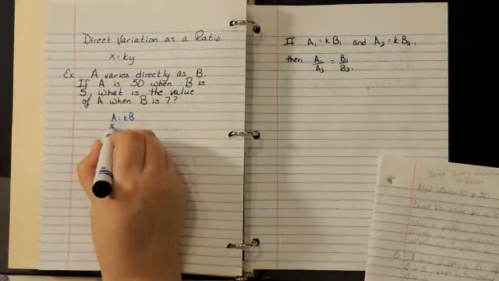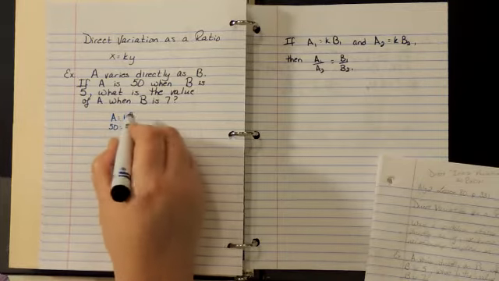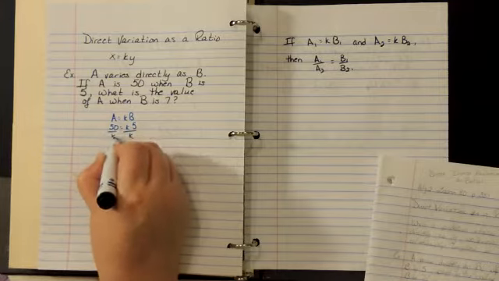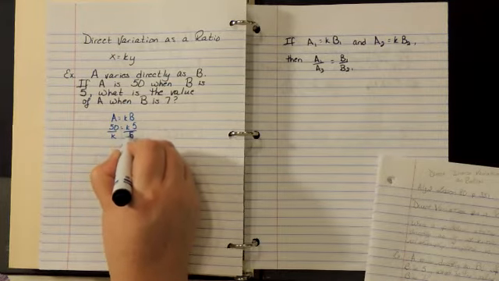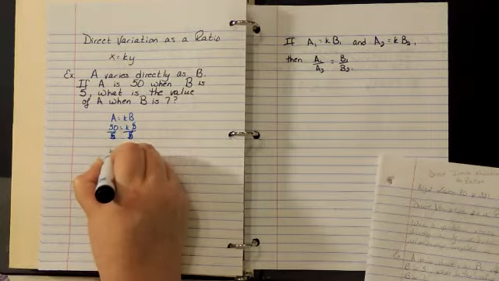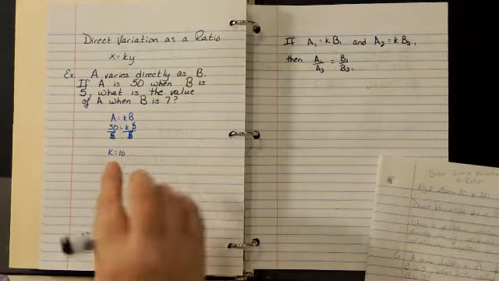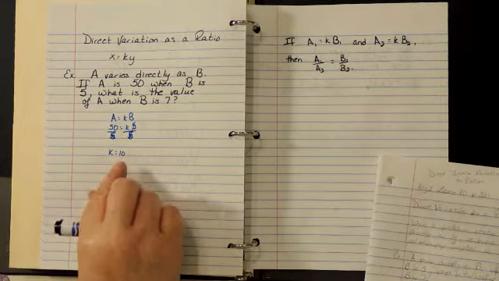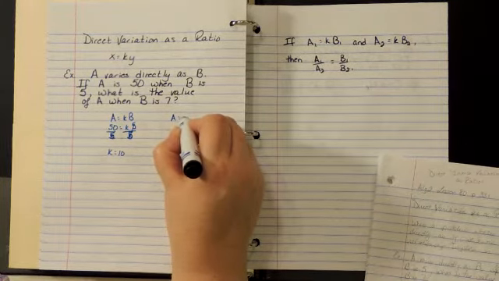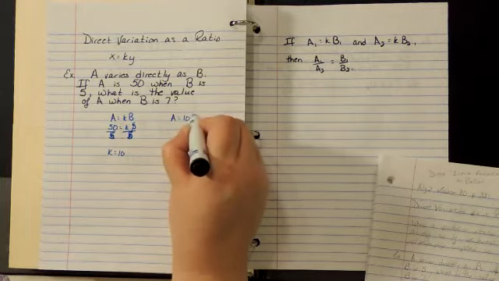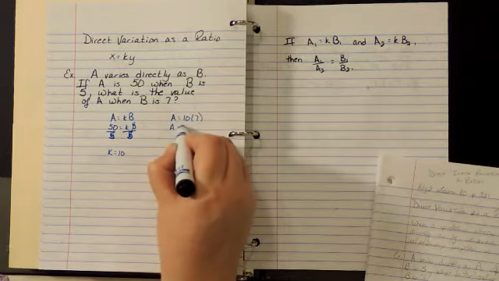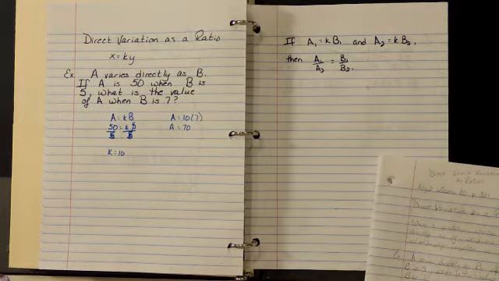So when A is 50, B is 5, and now we can solve for K. Alright, so K equals 10. And if we know K, then when we do this one, the K is the same and the B is 7, so A is going to equal 70. Right?